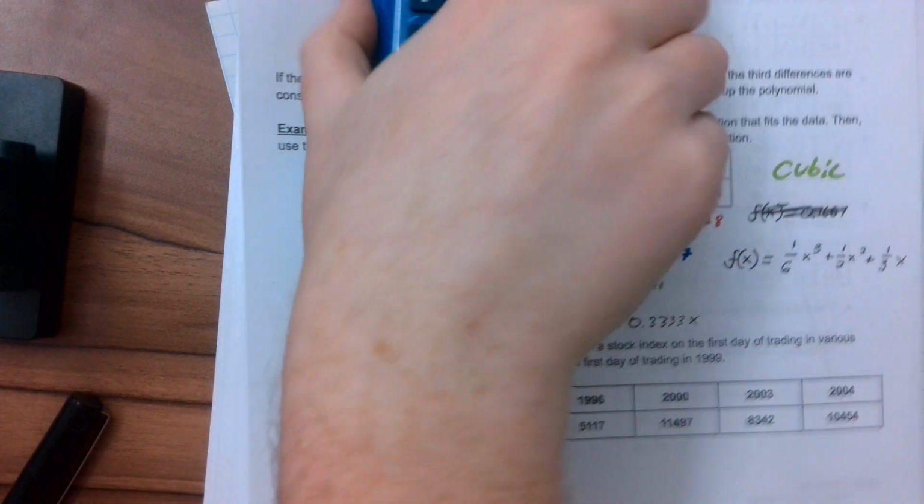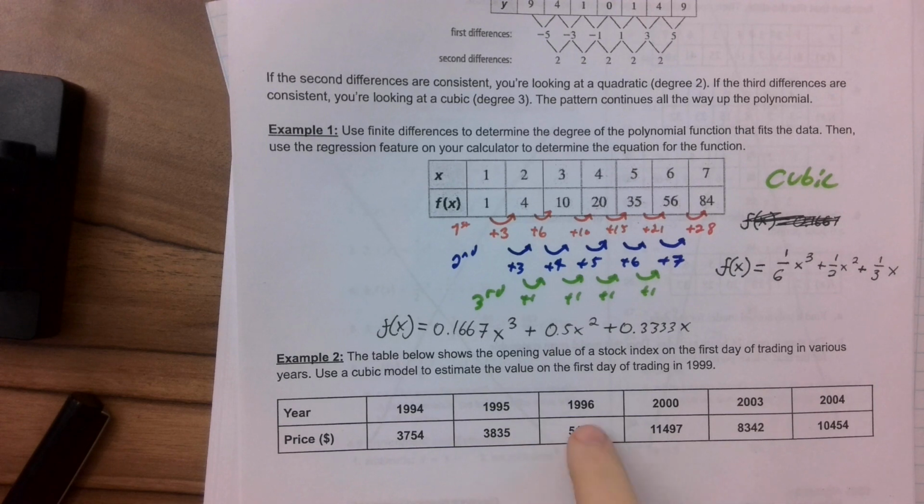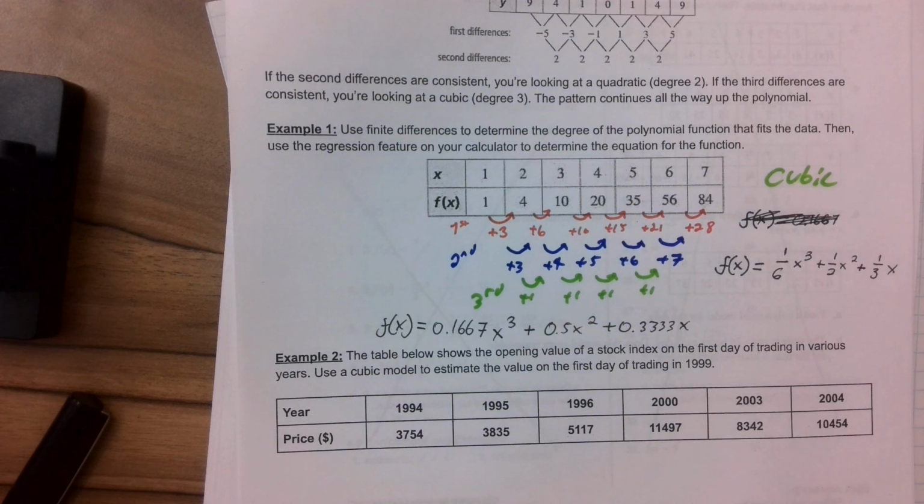In fact, let's take a look at example 2 and see an exact case where those numbers are not nice at all. Here we have the following. We have a table of the opening values of a stock index on the first day of trading over many years. Let me contextualize this. Let's pretend that this is the company Apple. These are the price of a share of a stock. So for instance, in 1994, it cost $37.54 to buy a share of Apple. In 1995, that was $38.35. In 1996, it was $51.17, and so on and so forth.